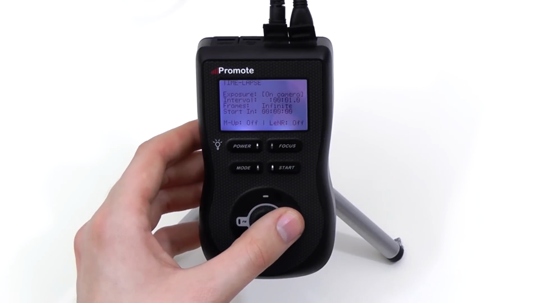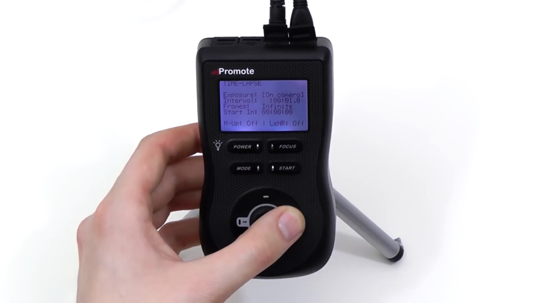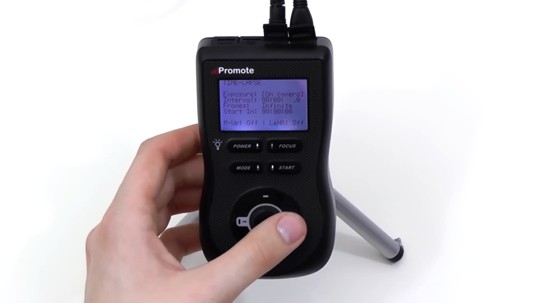In time-lapse mode, specify an interval to wait between HDR bracketed sequences. We recommend using an interval of 2 seconds or more to allow the camera to write down all the images from the previous bracketed sequence.